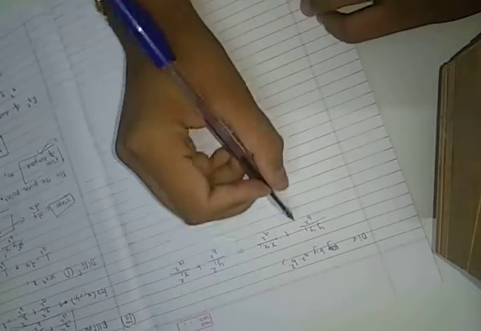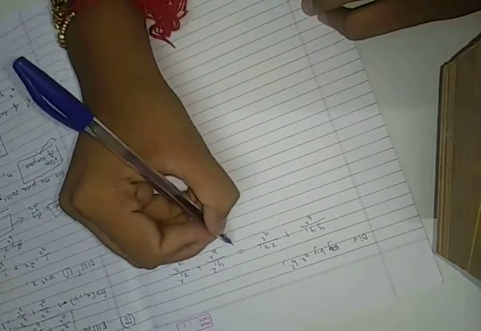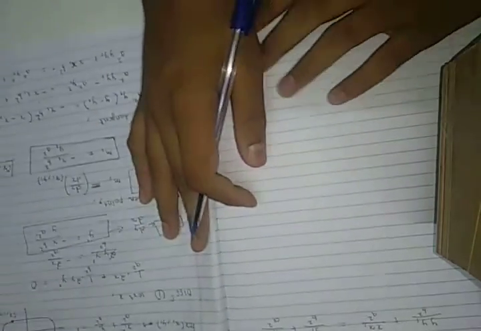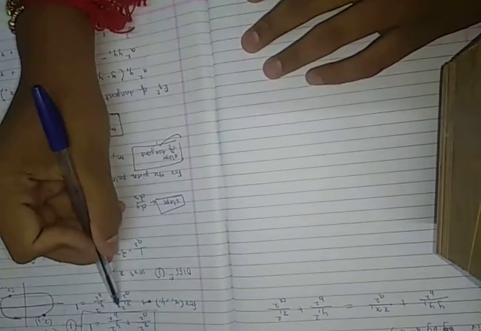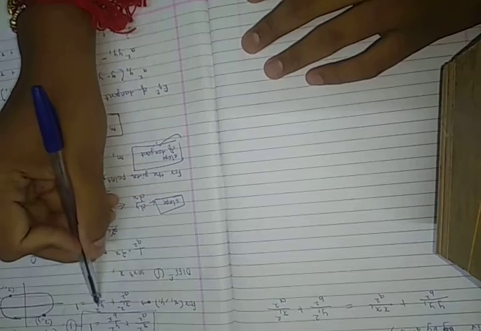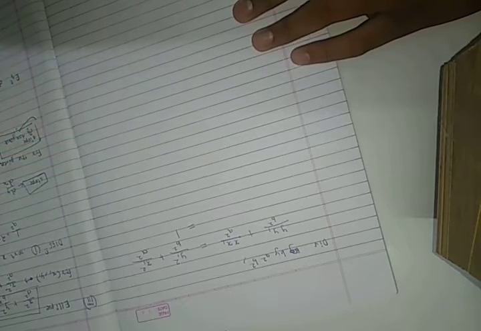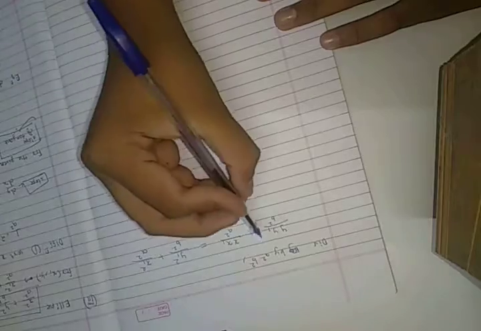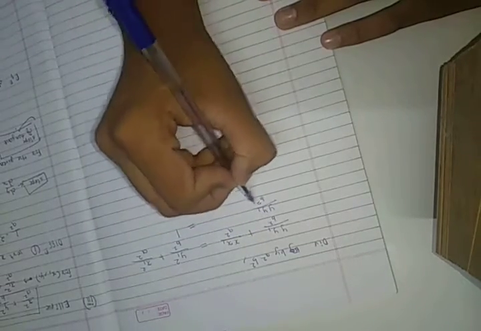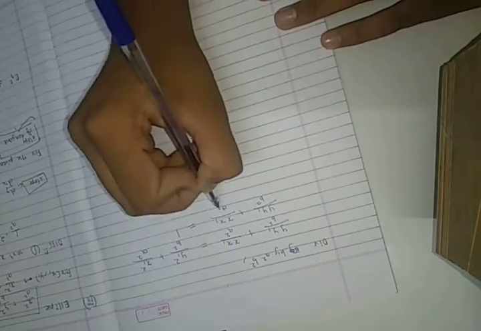Okay, so see from the equation which we got here, x1 square upon a square plus y1 square upon b square is equal to 1. Let's substitute it here. Let me minimize the noise first. Okay, I minimized the noise. So y1 upon b square plus x1 upon a square.